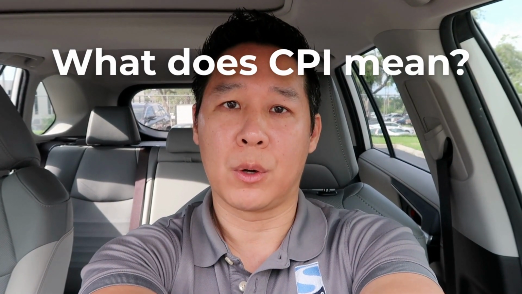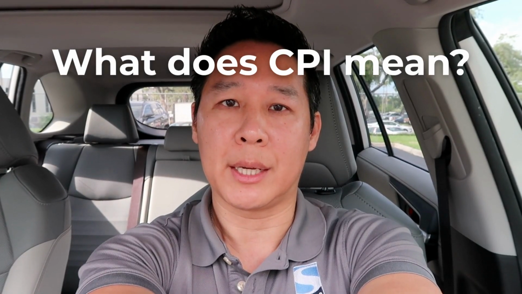CPI, that stands for Consumer Price Index, and it's essentially a measure of the general inflation of the economy. And I think probably everybody has heard of that by now, because inflation's been a big topic. For a long time in my career, inflation was super low, under 3%, but last few years it's been something that we're paying very close attention to.